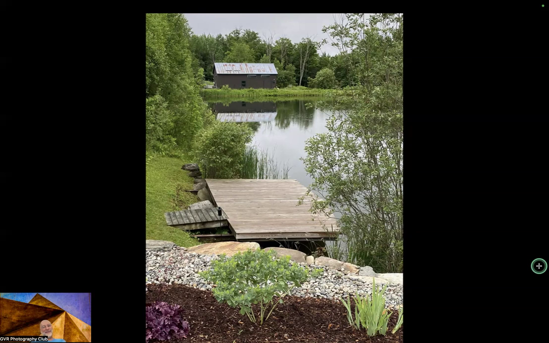This was the venue. I just liked the colors, the reflections. And this is what they were looking out at as they were holding the ceremony. They did it on the grass, on the other side there.